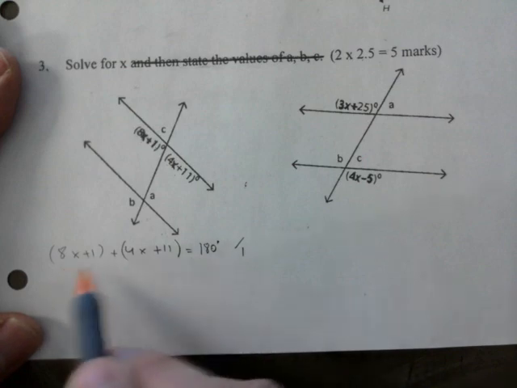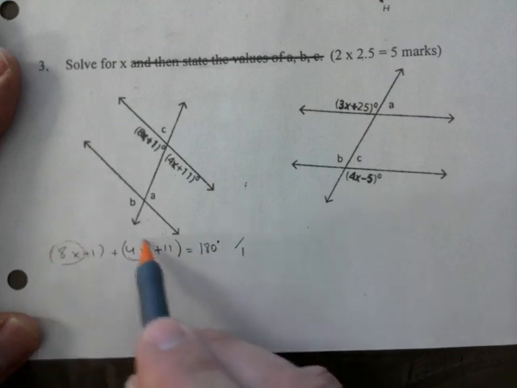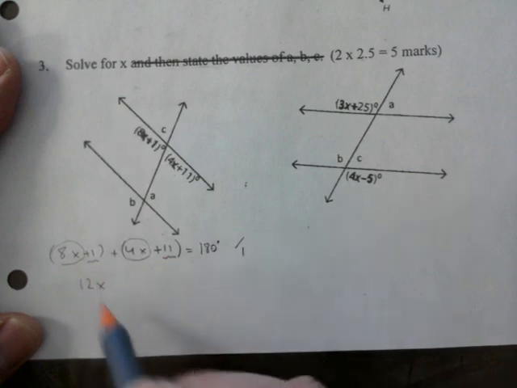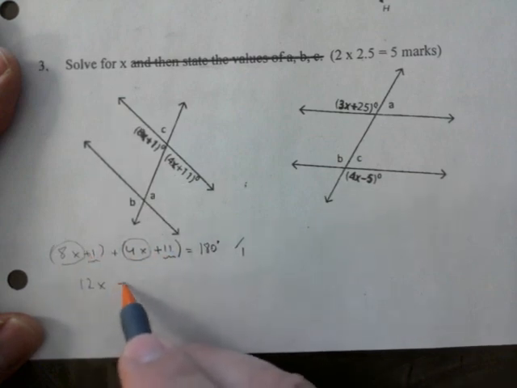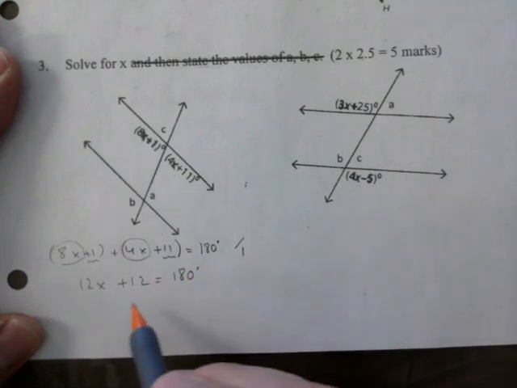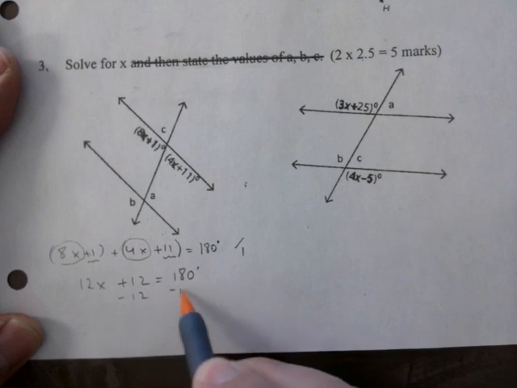So because everything is positive here, I'm just going to add my x's. 12x, and then the constants, that would be plus 12, and that's equal to 180 degrees. I'm going to go minus 12 on both sides.